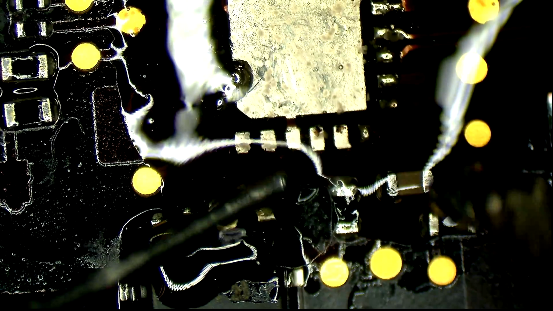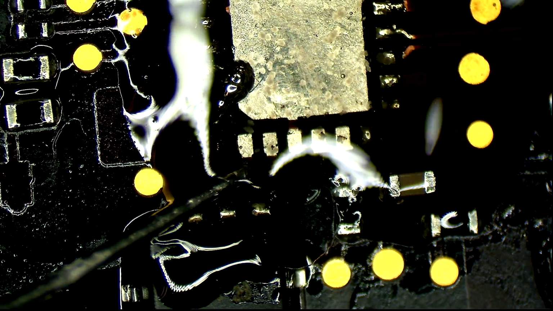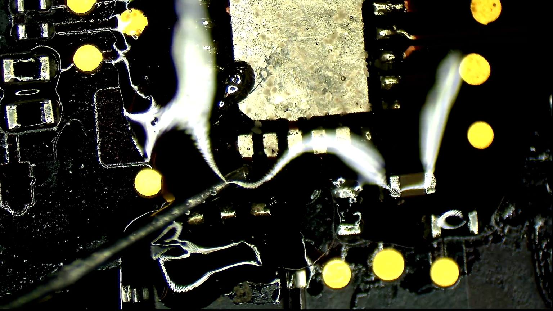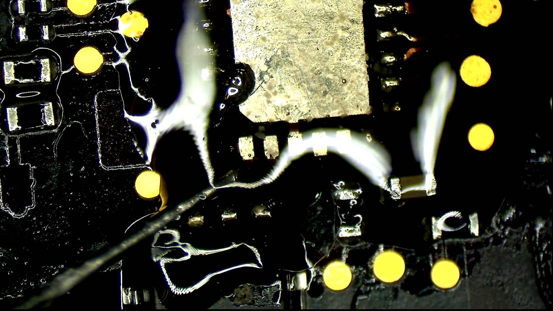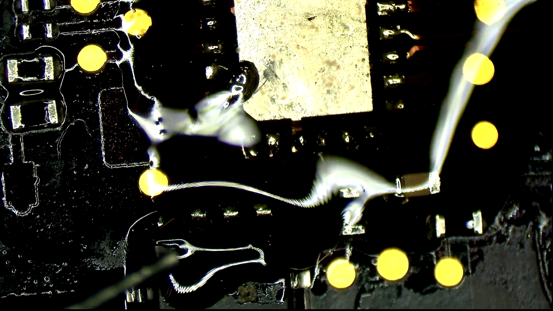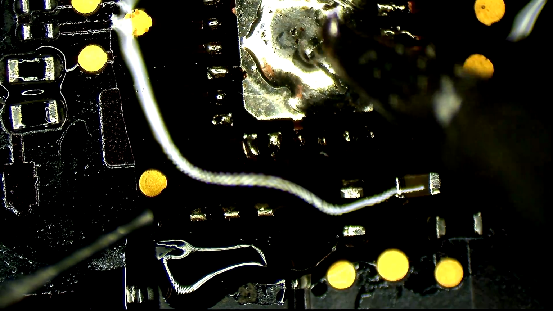I'm going to fix that little mess in the bottom left shortly. As you can see, this board really likes to absorb heat.